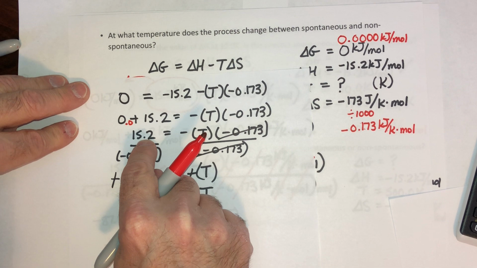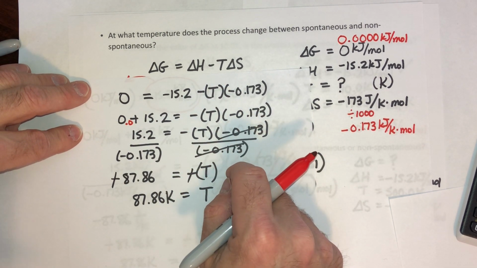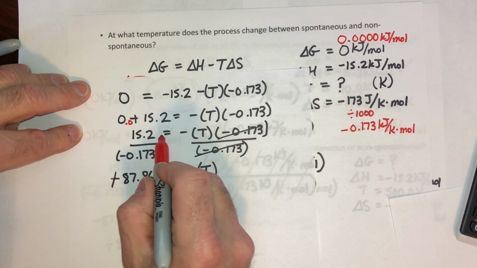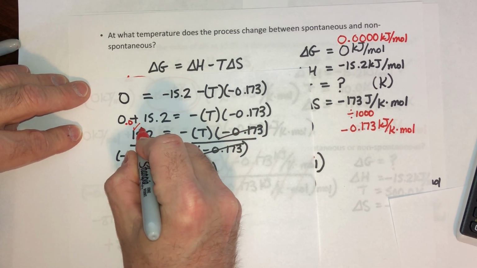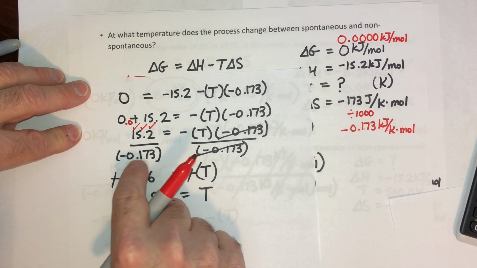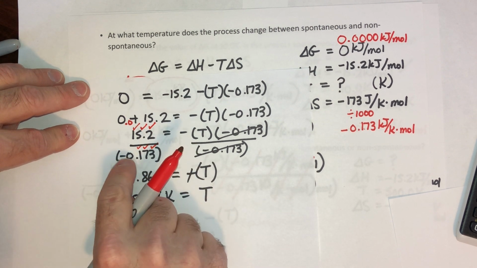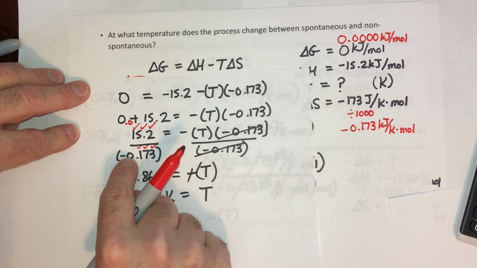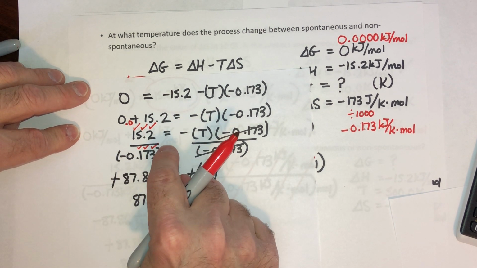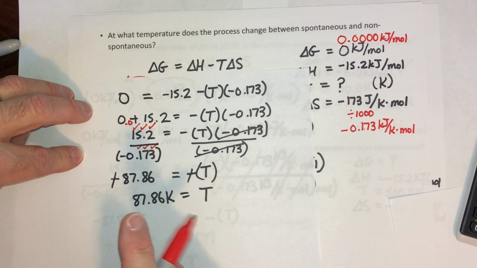So 1 decimal place plus 1 decimal place gives me 1 decimal place. That's good. Now, when I do the division, divisions are all about significant figures. So in 15.2, I have 1, 2, 3 significant figures. In the negative 0.173, I have 1, 2, 3 significant figures, right? Because the 0 doesn't count. So if you've got 3 sig figs divided by 3 sig figs, my answer should only have 3 significant figures.